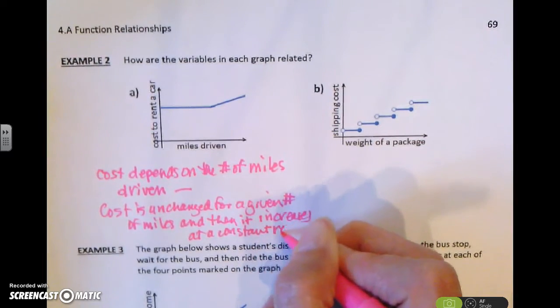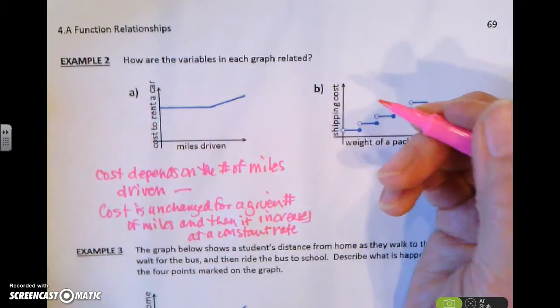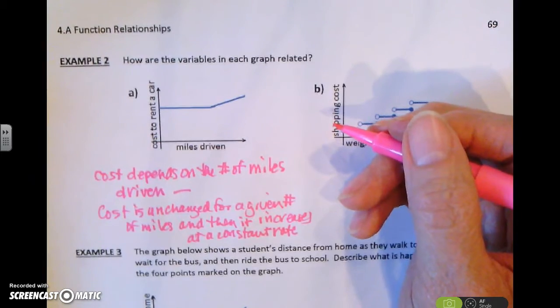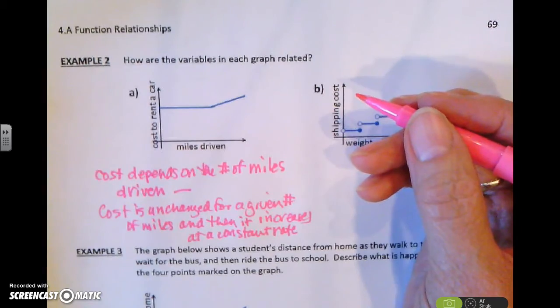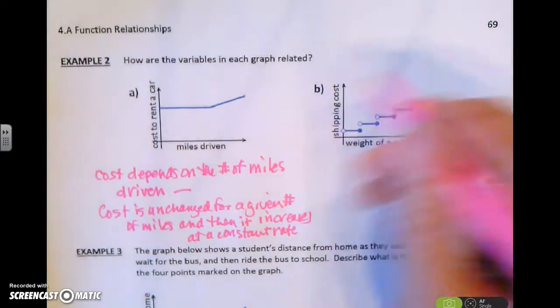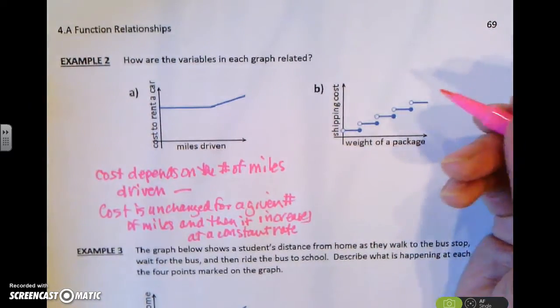So there's going to be a set charge for, say, the first 100 miles, and then once you go past that, they might charge like 50 cents per mile or something like that. So it's going to increase depending on how much you've driven.